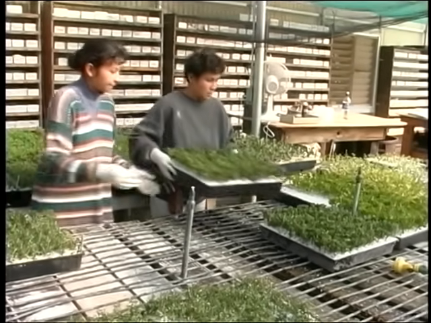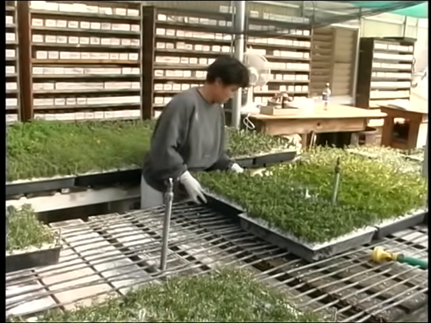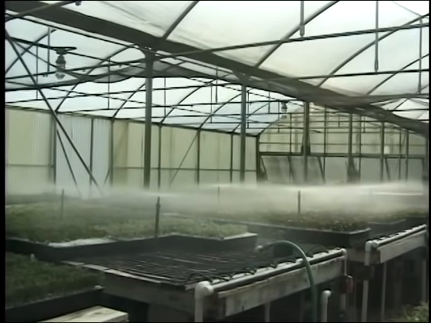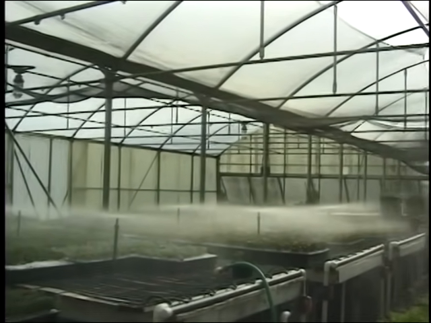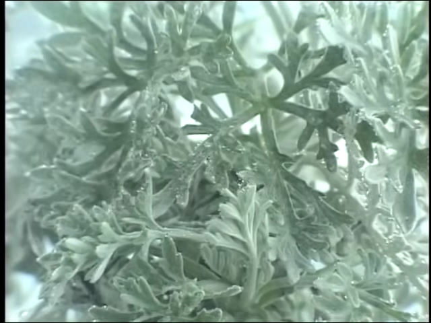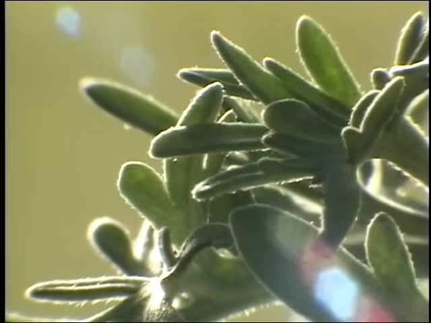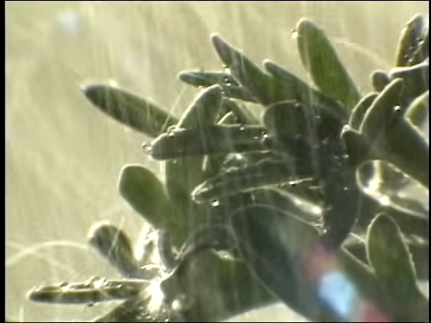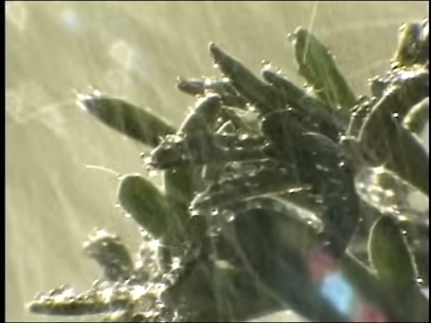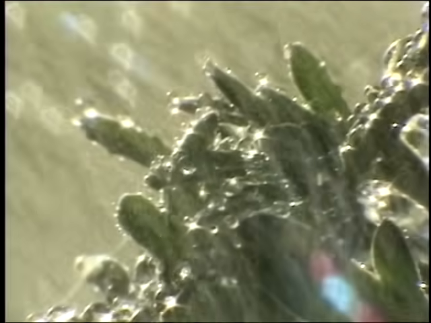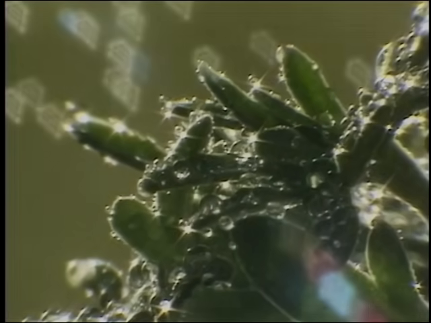Once the tray is filled, it is ready for the misting system. Quick rooting herbaceous cuttings only need to be misted 3 or 4 times per hour, depending on the temperature. The plants should only be misted during daylight hours and never during the night.